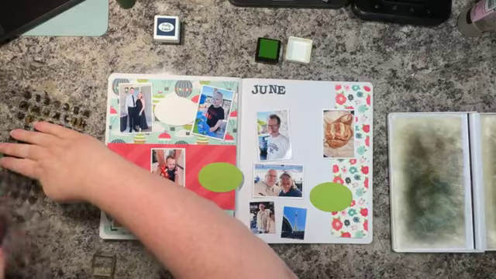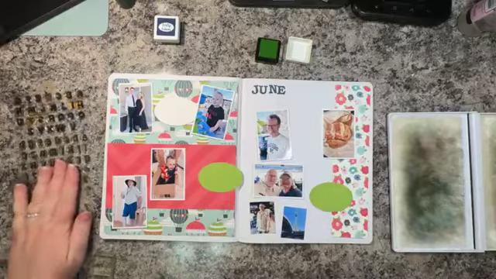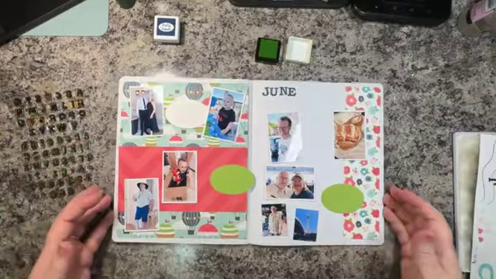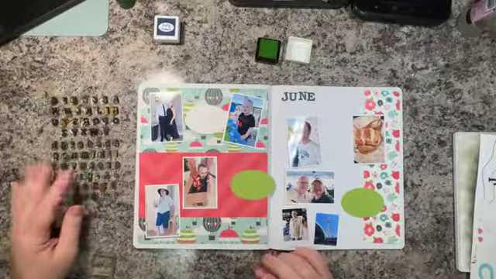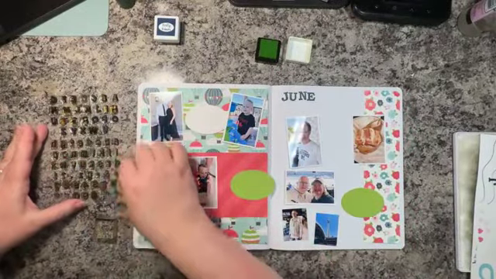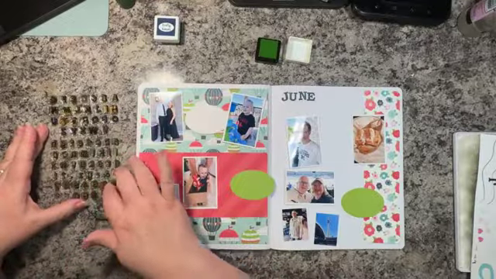Now, as I've said many times, be careful with your sets that have lots of little stamps on them, like letters and numbers and things like that. Really keep your eye on them. Keep them in a pocket if you can.